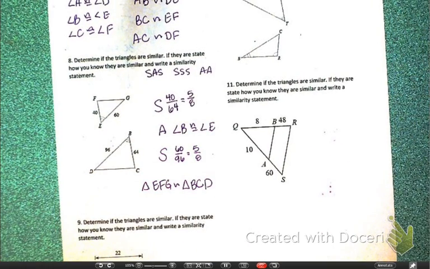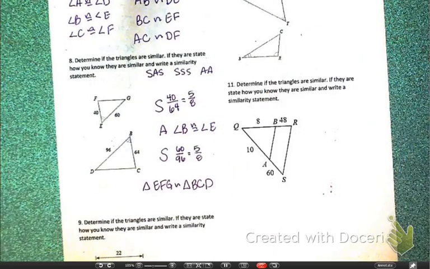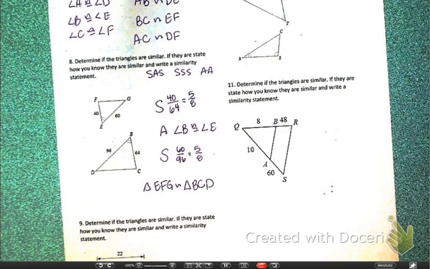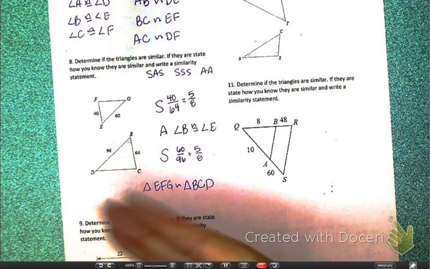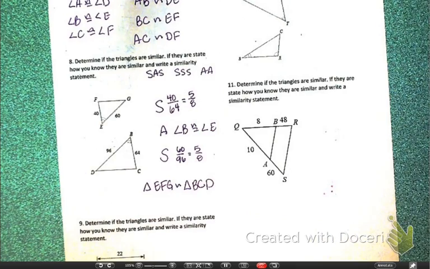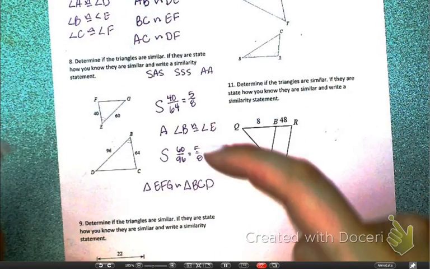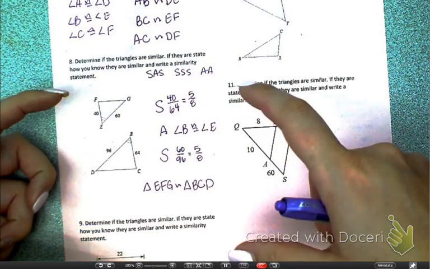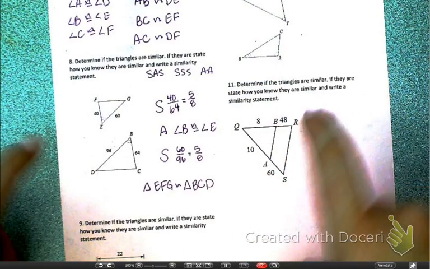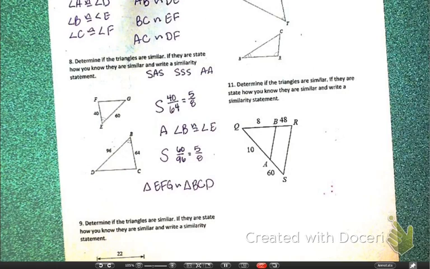Okay, this is what I expect to see. I expect to see which one of the three you're using. I expect you to fill in as much information as possible. There may be times where you can't fill it in and your answer would be not similar. And then if it's similar, you write a similarity statement. I have been doing this since we took the notes for this, right? This is exactly how I set it up, which means this is how I want to see you set it up. Are we okay with that? Okay.